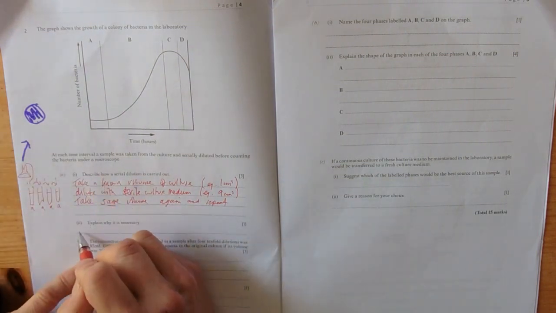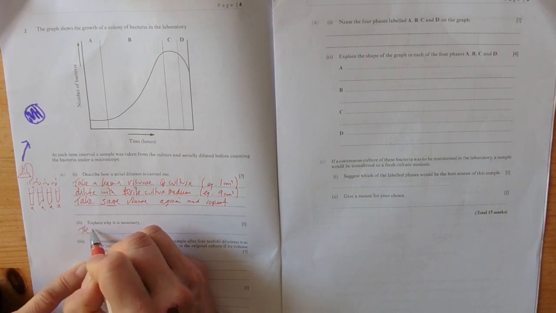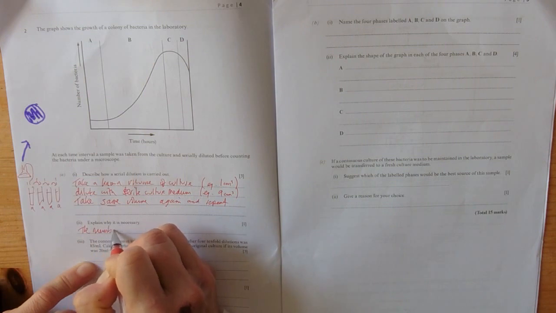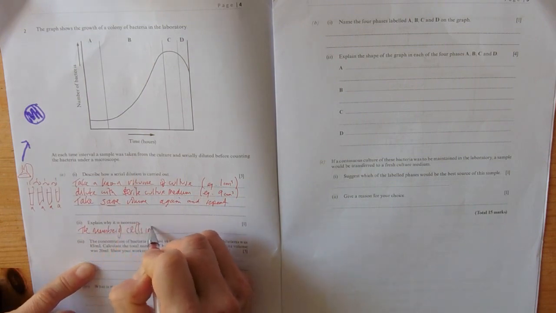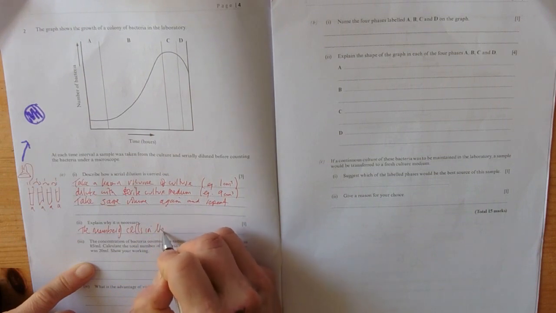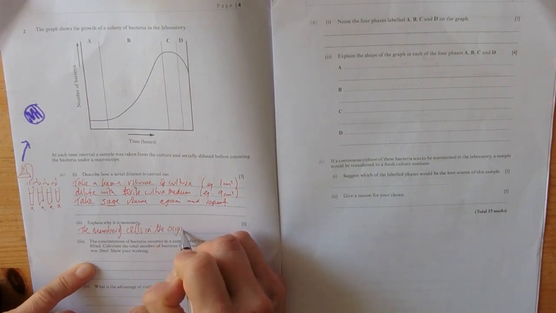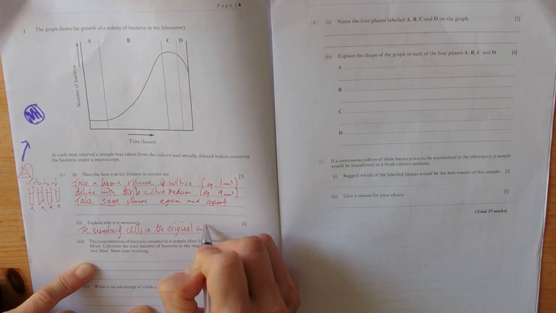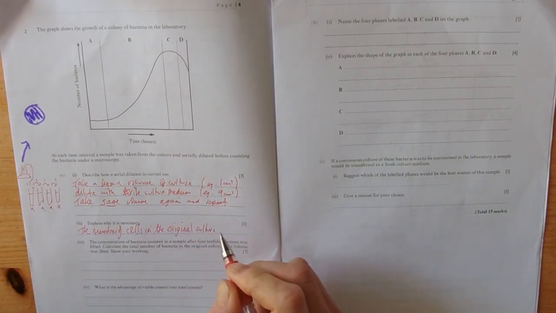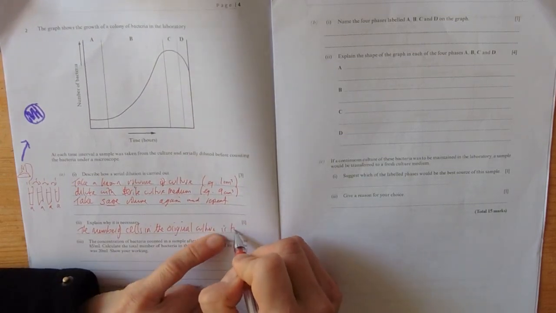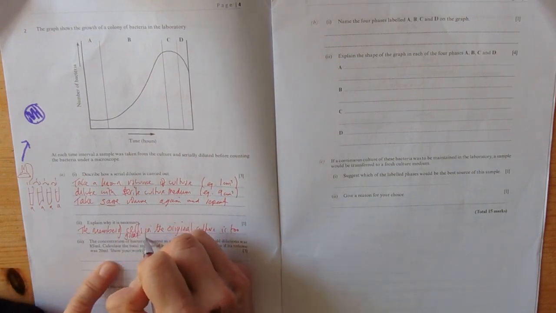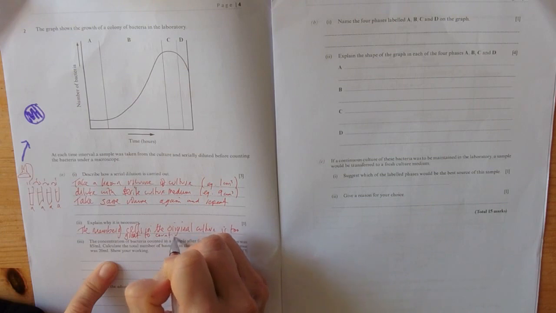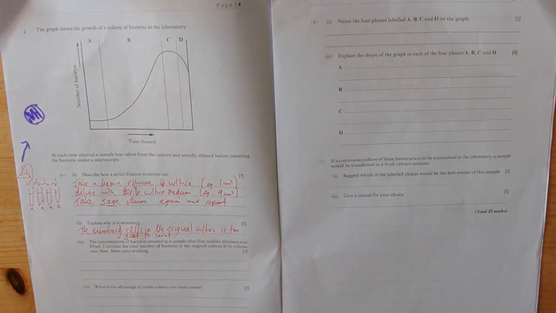So the number of cells in the original culture is too great to count.